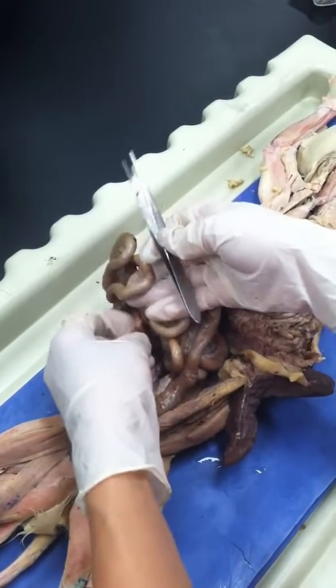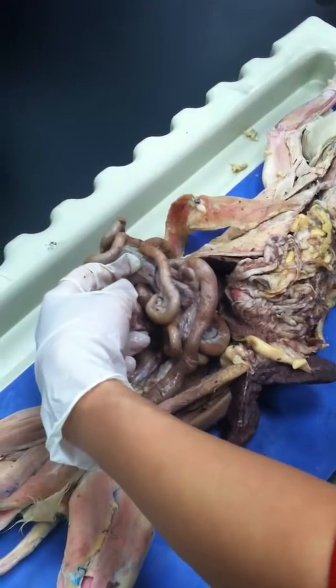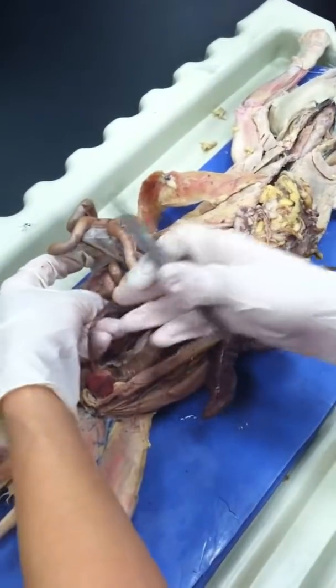That's gross. Okay, trash now. Trash is there, right over there.